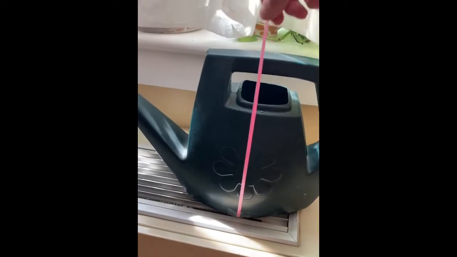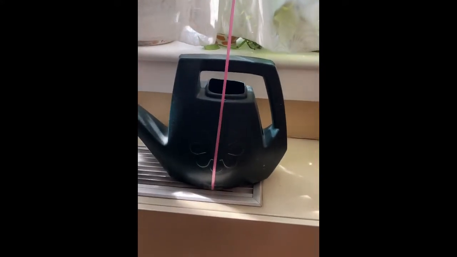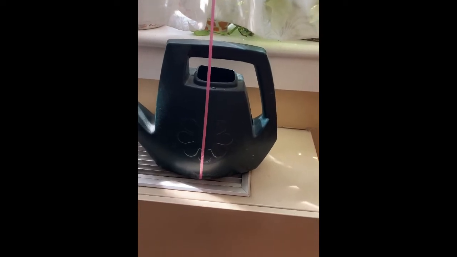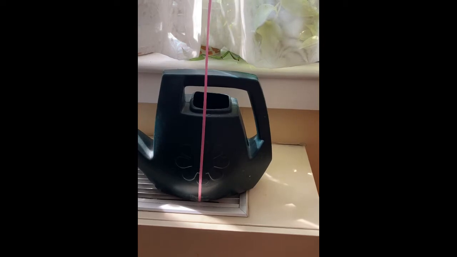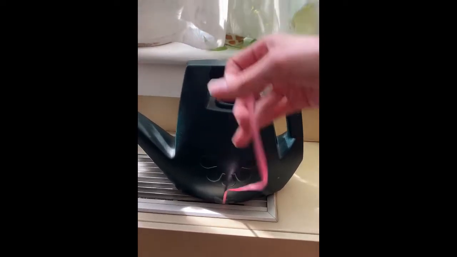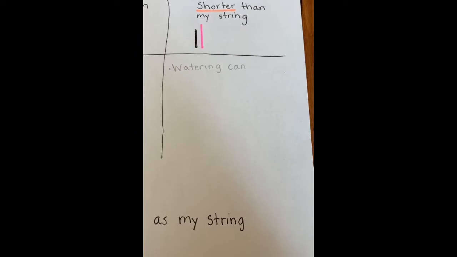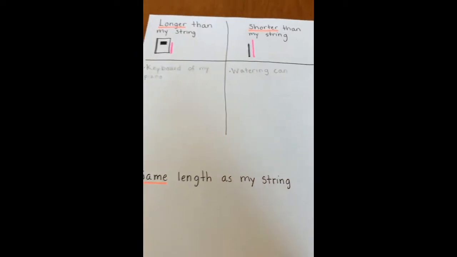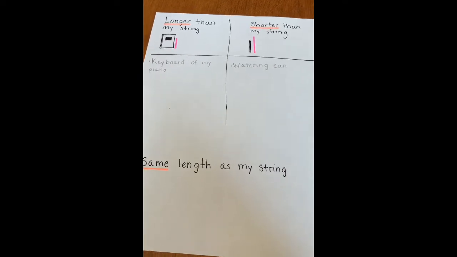Then I'm going to make sure my string is nice and straight. And you can see my string is longer than the watering can is tall. So now we have something that is shorter than my string. Now I have recorded the watering can. So I have something longer than my string and something shorter than my string.